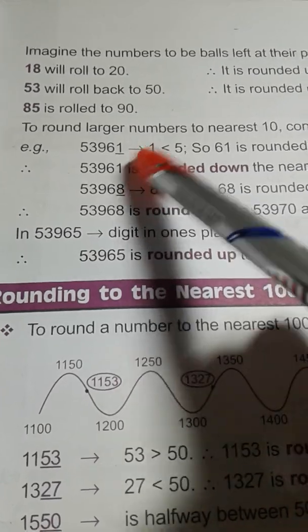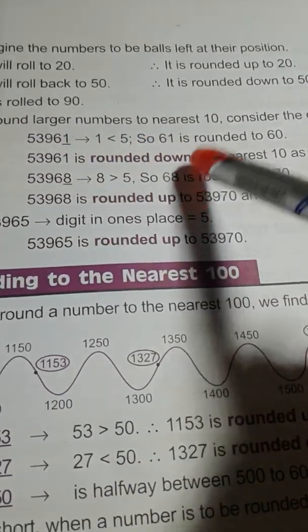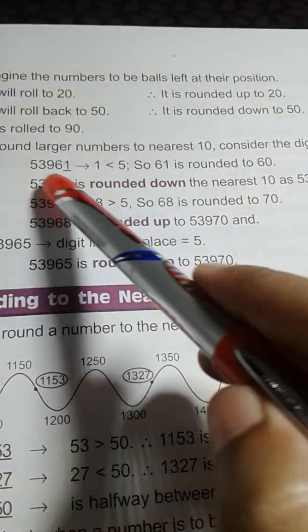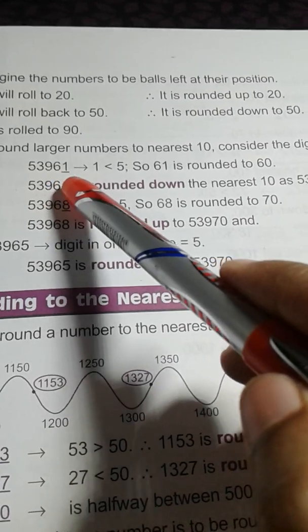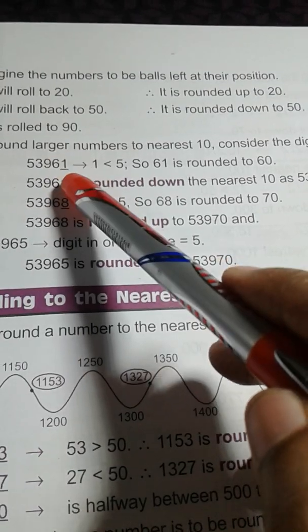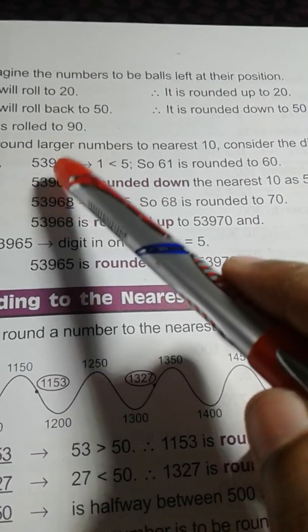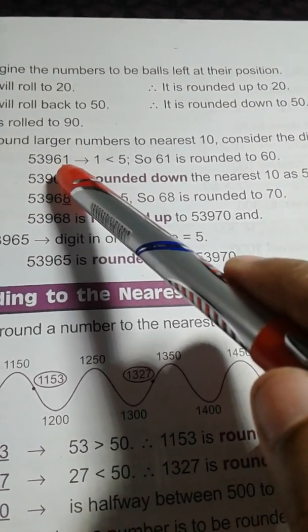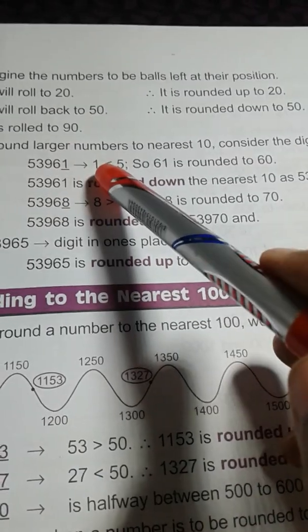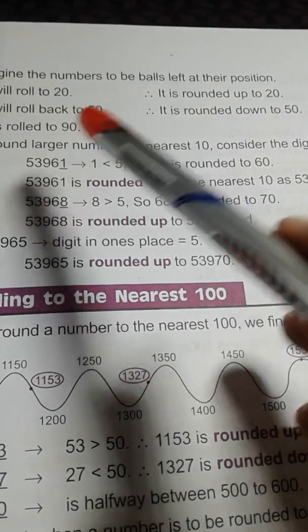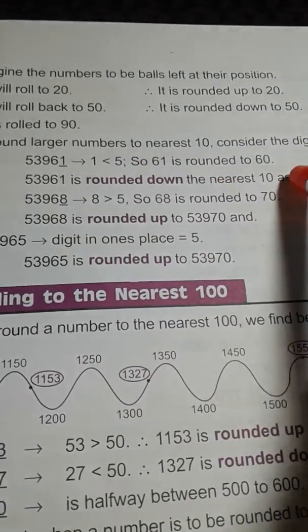Then another some examples are given. To round larger numbers to the nearest 10, consider the digit at ones place. First, you see the number. Here some digits are there. You mark ones place and tens place digit. Ones place is 1, tens place is 6. So, number is 61. Children, 61 lies between 60 and 70. 61 is closer to 60. So 61 is rounded to 60.